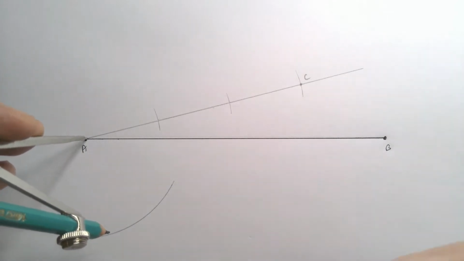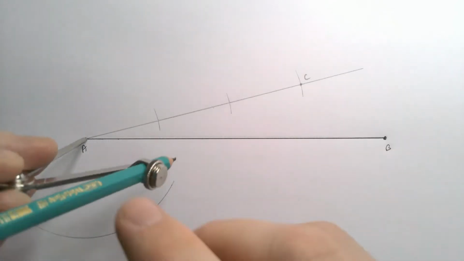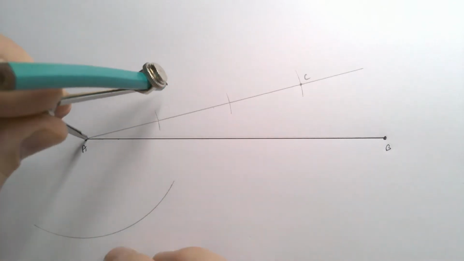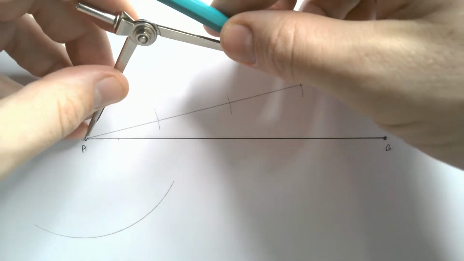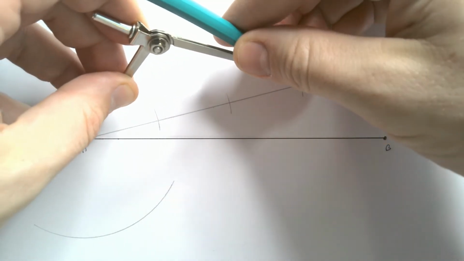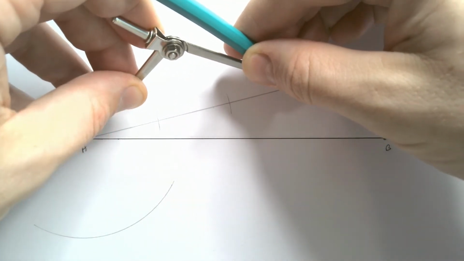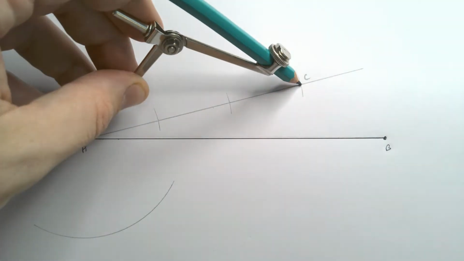Continue. So the next thing I'm going to do is I'm going to go from A to C. I'm going to open up my compass, the full length of A to C. So you're going to need to stretch your compass here. Make sure you haven't gone too big. Mine is just perfect. So I've got it there, the length A to C.